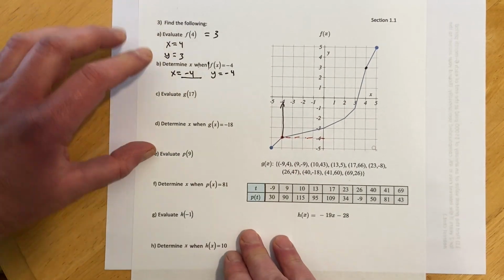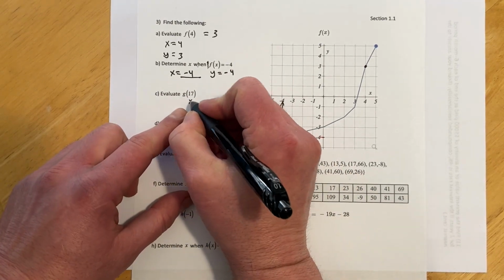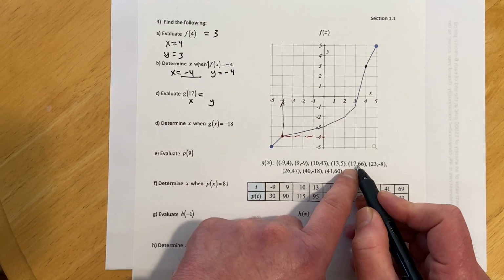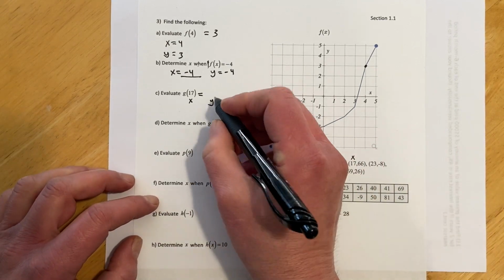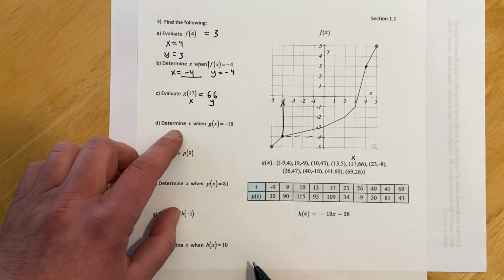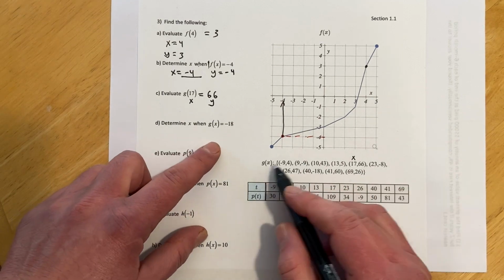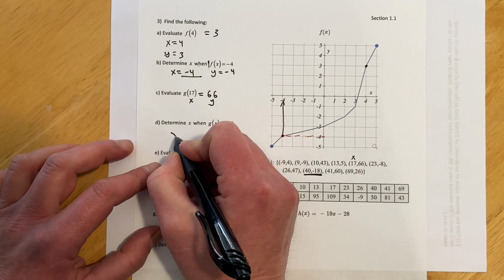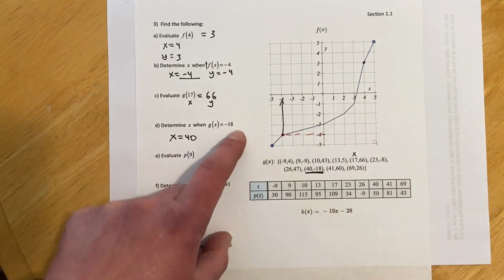Evaluate g of 17, so we come down here to the function labeled g. G of 17, that's our x, and what we're looking for is a y. We'll scan through the table, and it looks like right there, when x is 17, the output y is 66. So g of 17 would be 66. Next one is find the x when the y is negative 18, same idea. We'll scan through, and it looks like it's right here. So x equals 40, so when I put in 40, I get out negative 18.